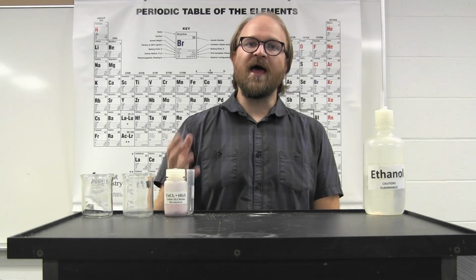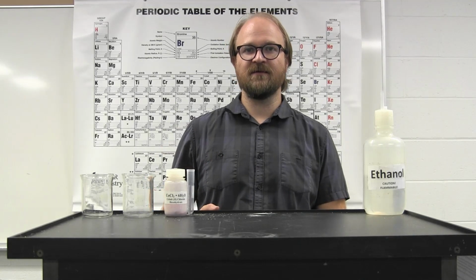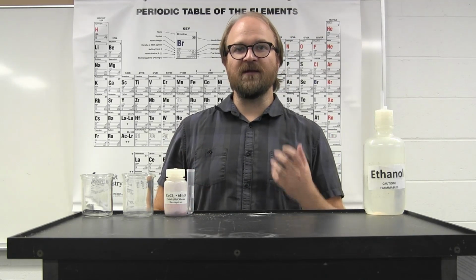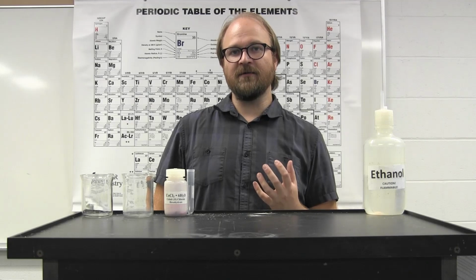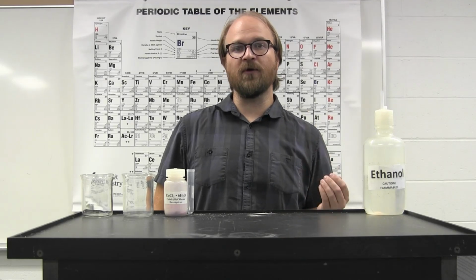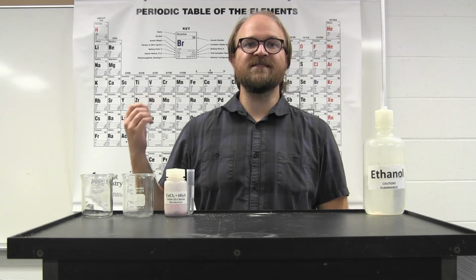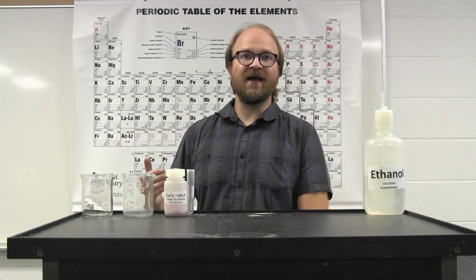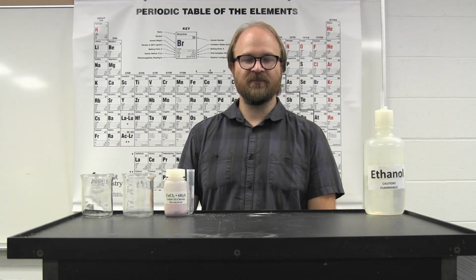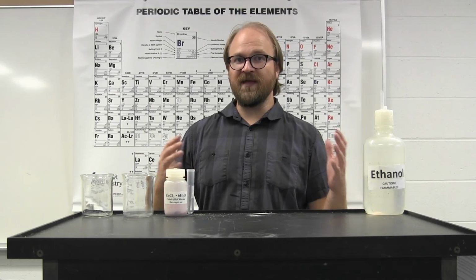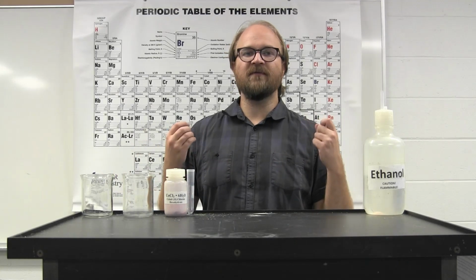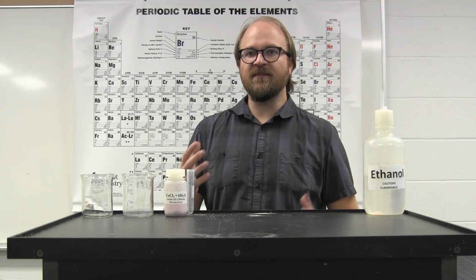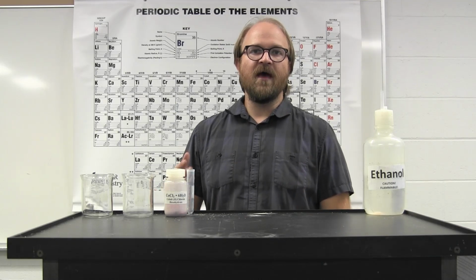and the cobalt hexaquo complex. The balance between the cobalt ion bound to 4 chloride ions to form the cobalt tetrachloride complex, or bound to 6 water molecules to form the cobalt hexaquo complex. It's the balance between these two that allows you to see the differences between them.